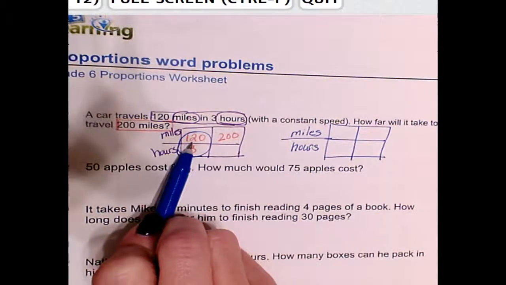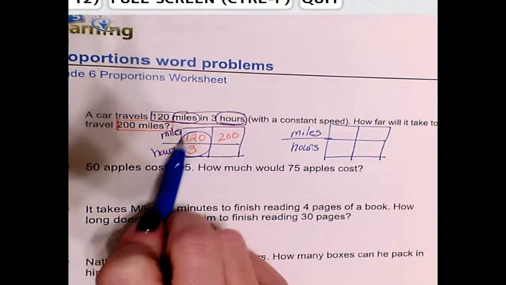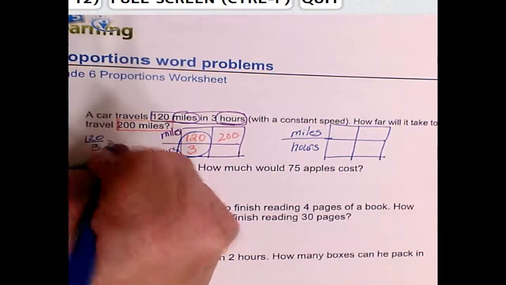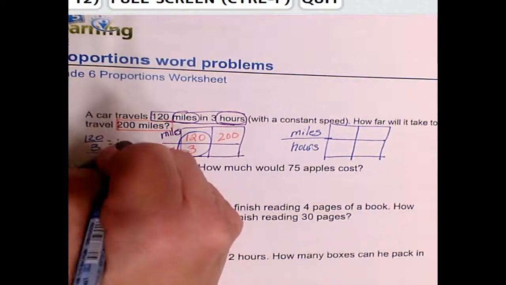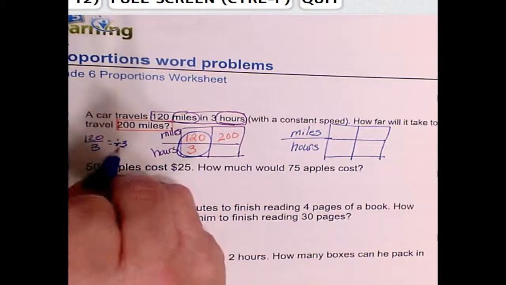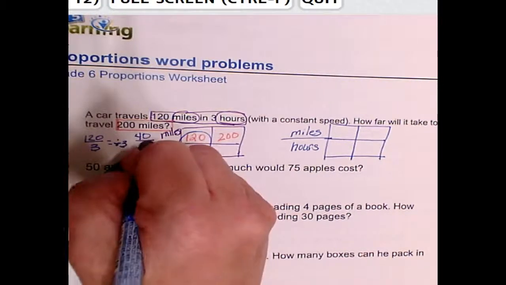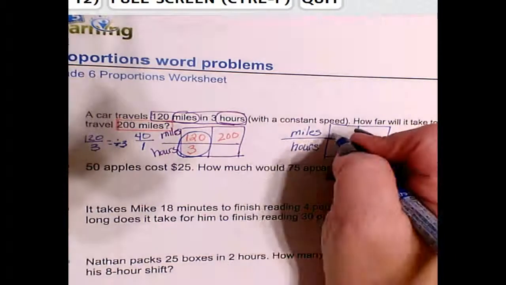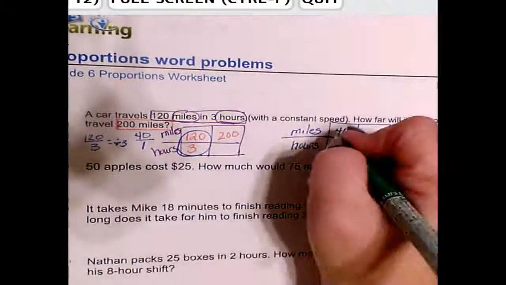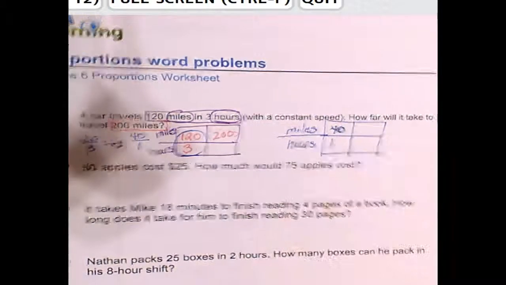We're going to simplify 120 over 3. We can divide both of those by 3. So 120 over 3, divide both by 3, because we're simplifying. 120 divided by 3 is 40. 3 divided by 3 is 1. So it is 40 miles, 40 miles in 1 hour.